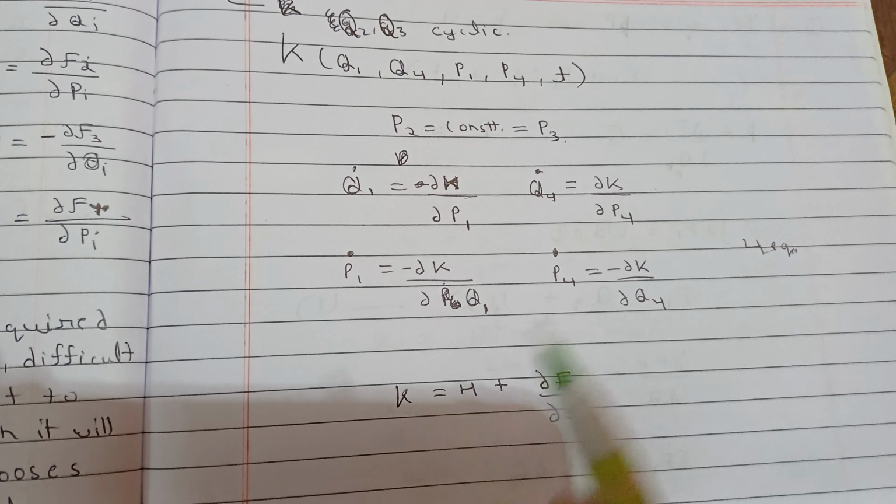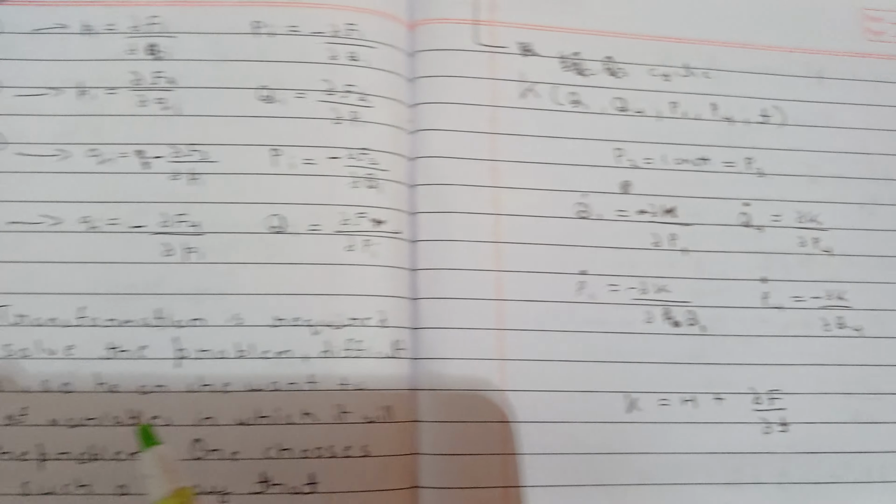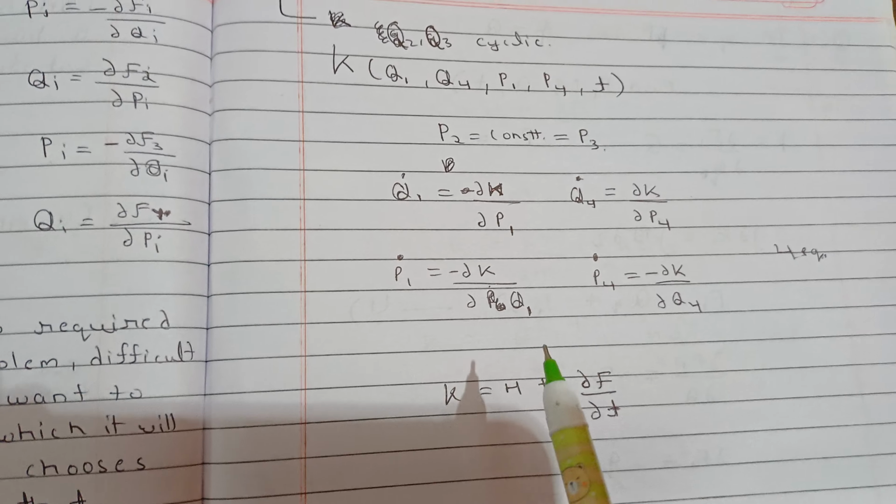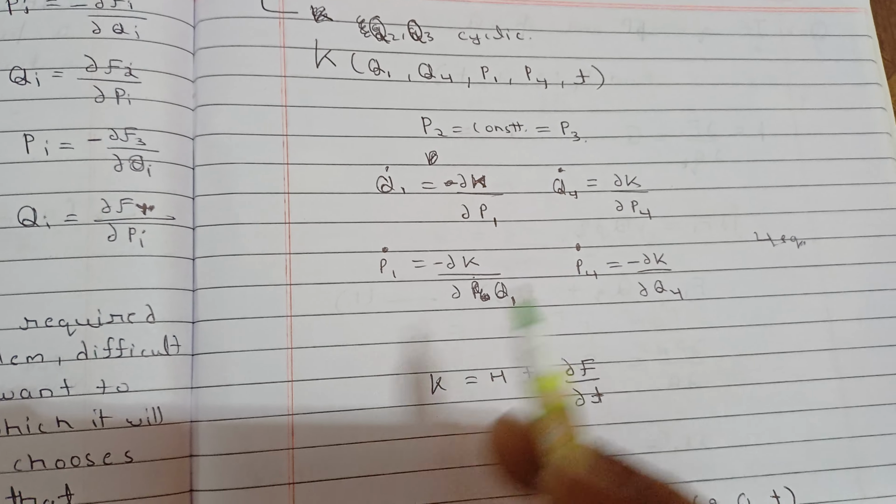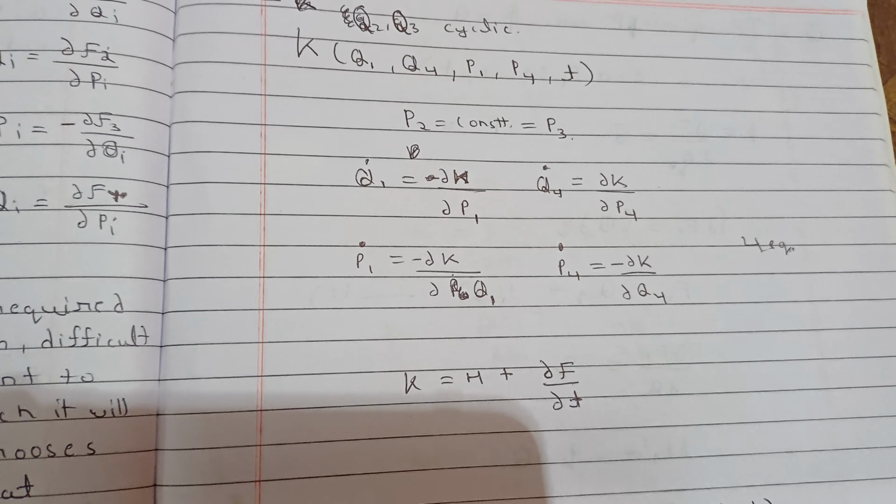Now we will see a lot of questions based on all these things, so you will have everything clear about the canonical transformation and what kind of questions are asked in the paper. Okay, so I hope you understand this concept.